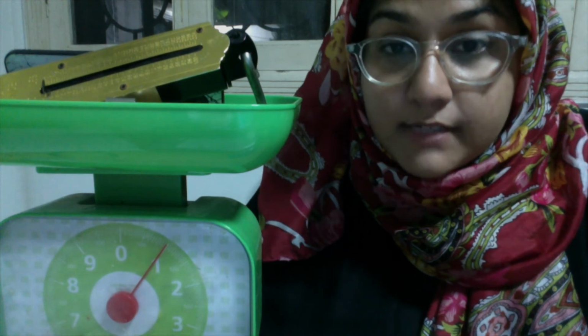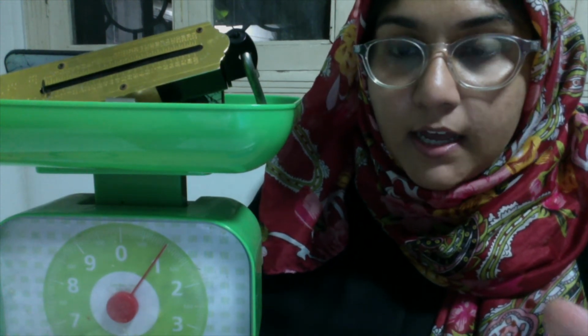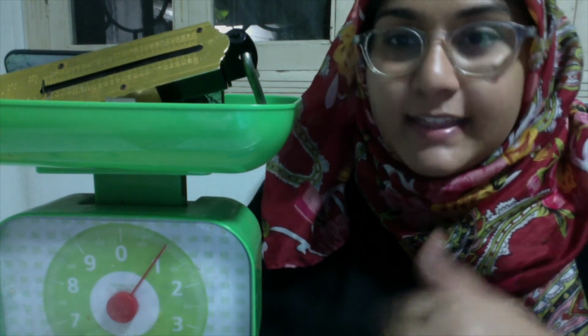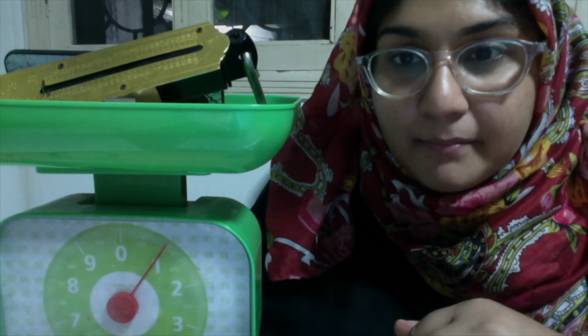You can now pause this video and look around your house to see what tools you have that have the unit of kilogram.